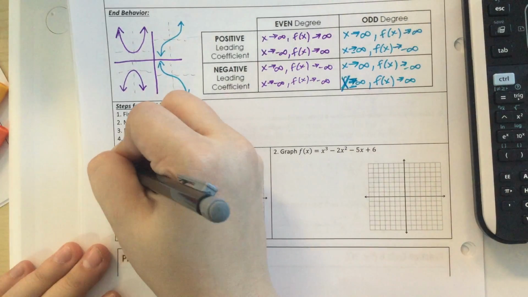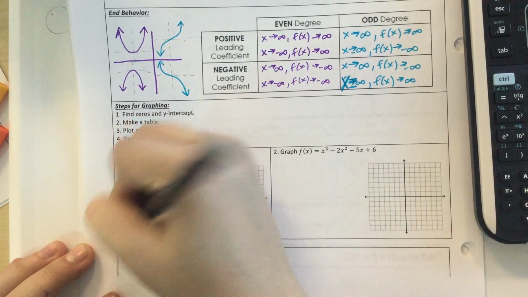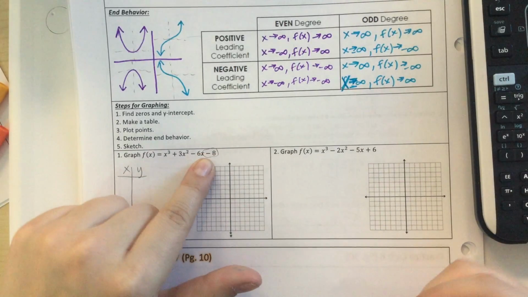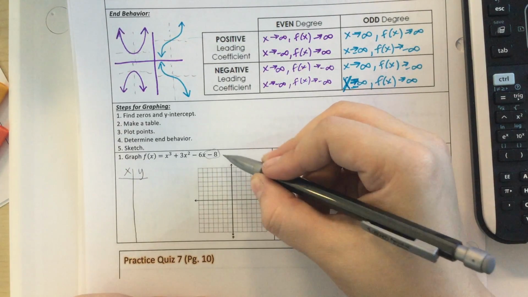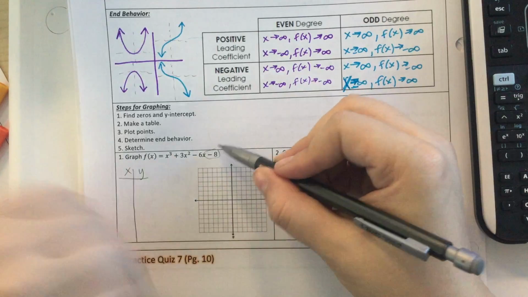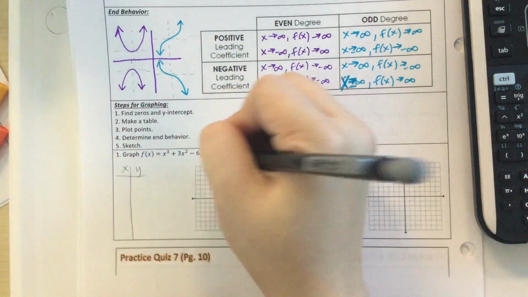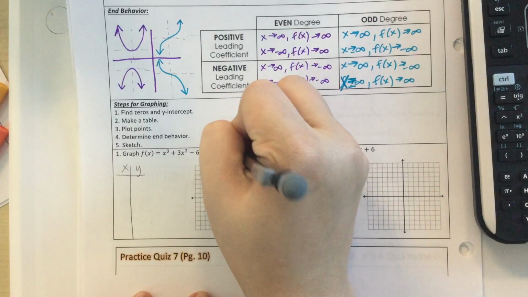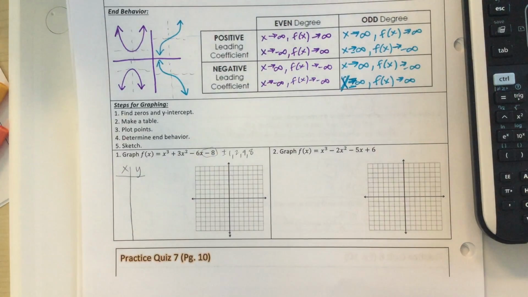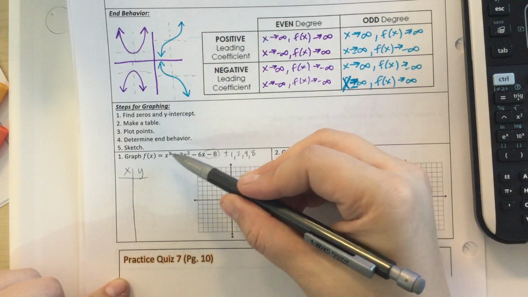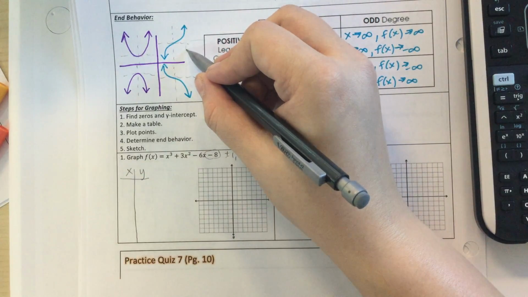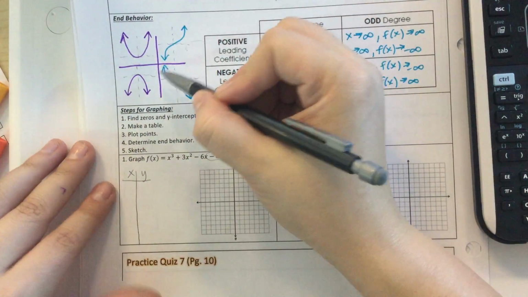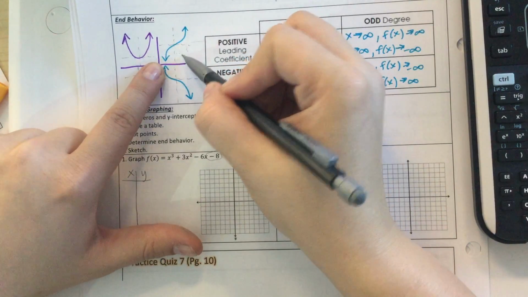So zeros, we're actually going to make a table. And we learned with the rational root theorem that the rational zeros are the factors of 8 divided by factors of 1. So we can check positive and negative 1, 2, 4, and 8. Another thing we can look at is this has an odd degree and a positive leading coefficient, which means it's going to look like this. So we know if we can find a couple more points, we can draw a pretty good sketch of what this graph is. It's going to look something like that.